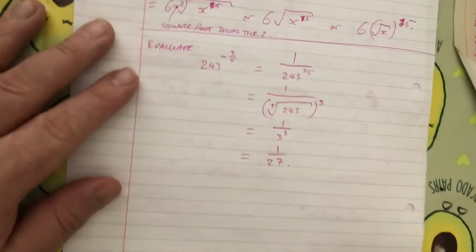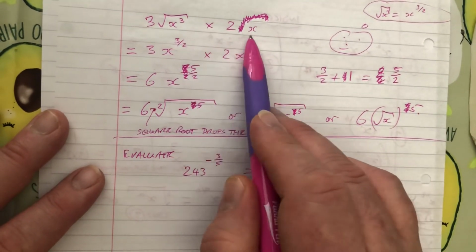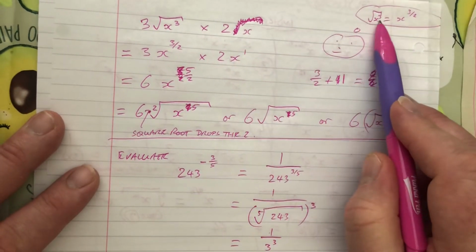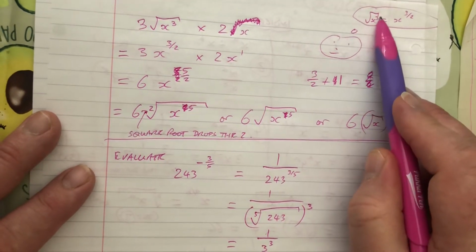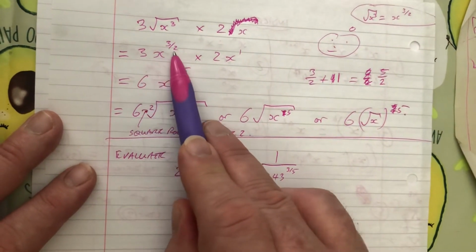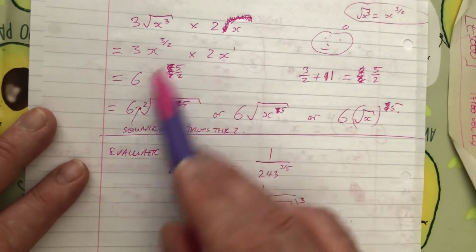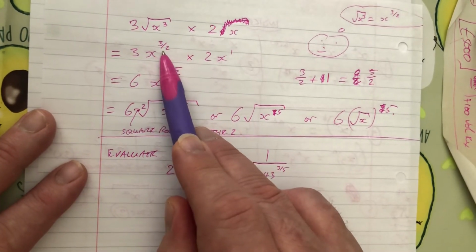Over the page, 3 square root x cubed plus 2x. So square root x cubed is x to the 3 over 2. The power is 3, the root is 2. So 3x to the 3 over 2 times 2x to the 1. Similar to our first example, 3 times 2 is 6. 3 over 2, add 1.